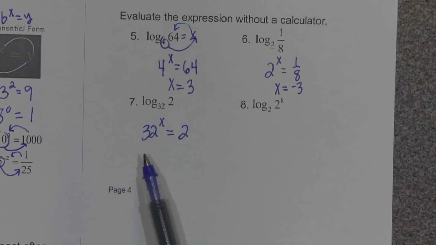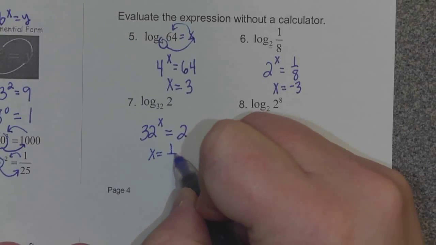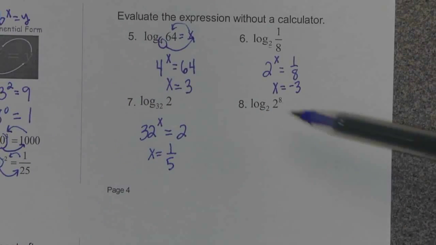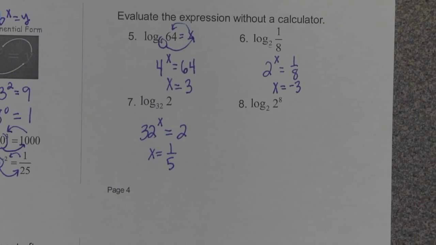Right? Is it 5? Because 2 times 2 is 4, times 2 times 2 is another 4, so that would be 4 times 4, which is 16. Times 2 one more time is 32. So it's not going to be the power of 5, but what about the power of 1/5? Punch that in your calculator, you guys, and see if 32 to the 1/5 power is 2.